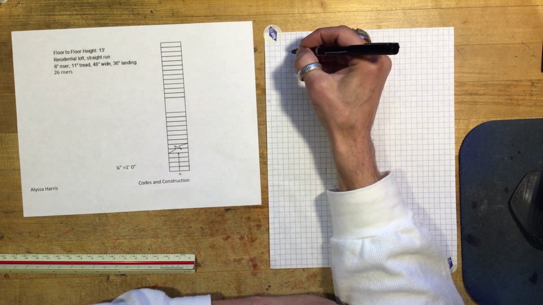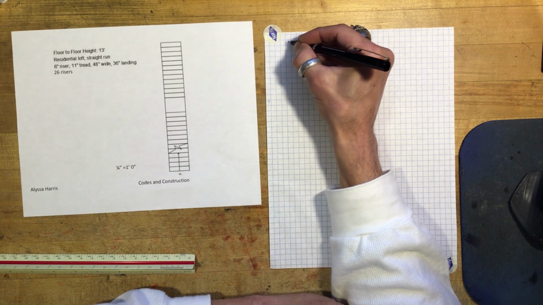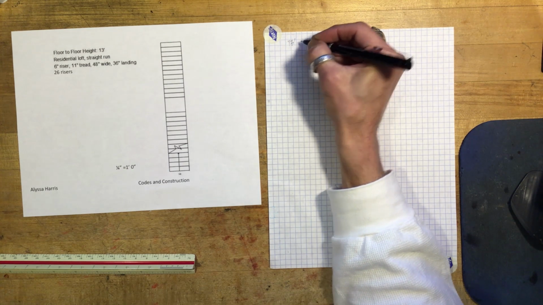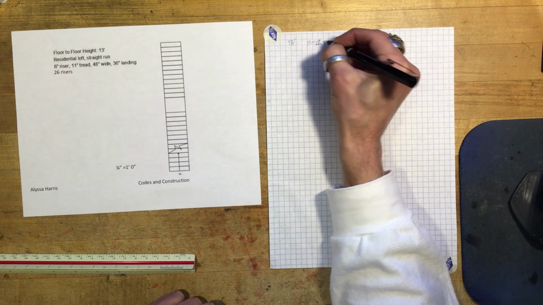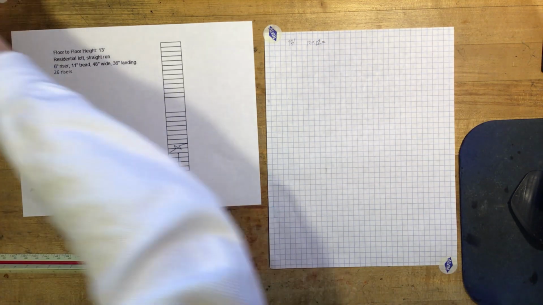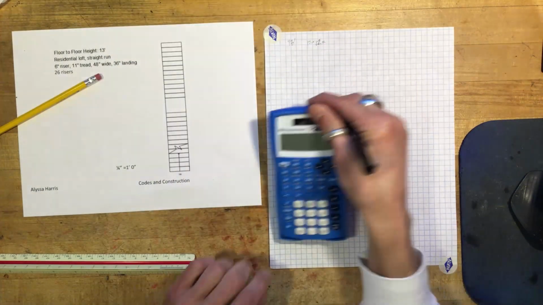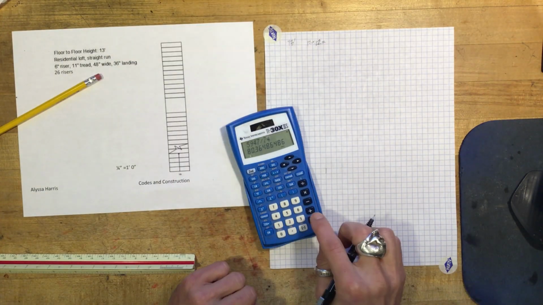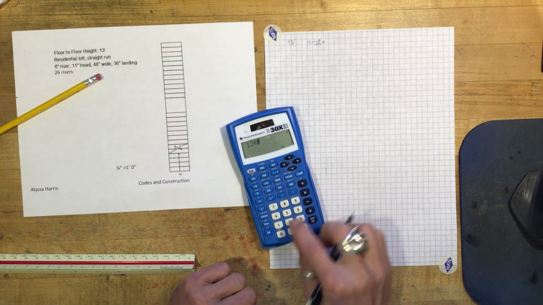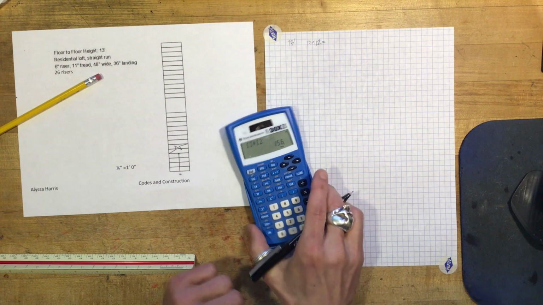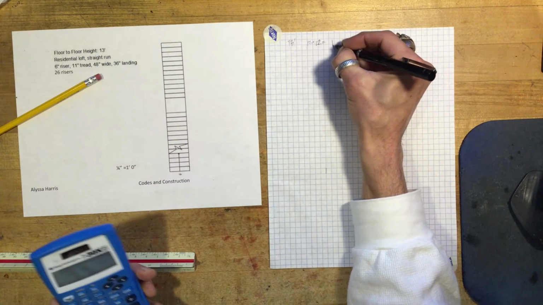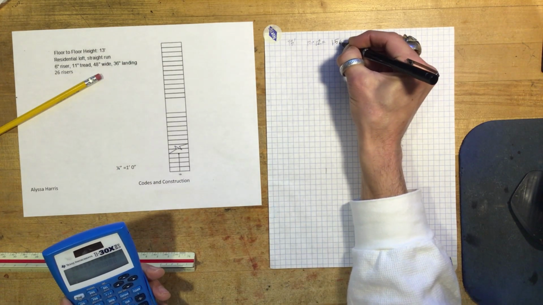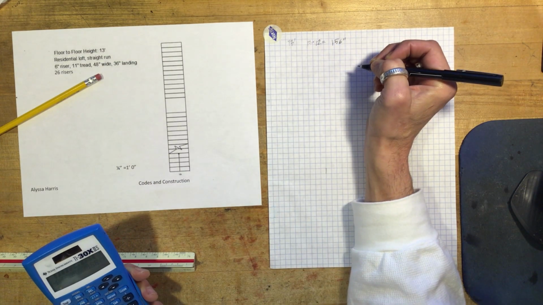so this has got a floor-to-floor height of 13 feet. 13 feet means 13 times 12 inches. That's 156 inches, right?